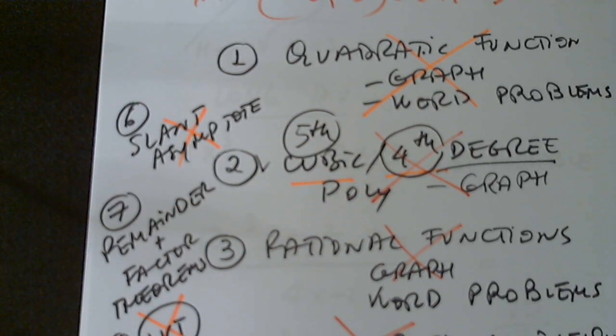Okay, using synthetic division and the remainder theorem to find the indicated function value. So that's one thing, which is the same with the remainder and the factor theorem.